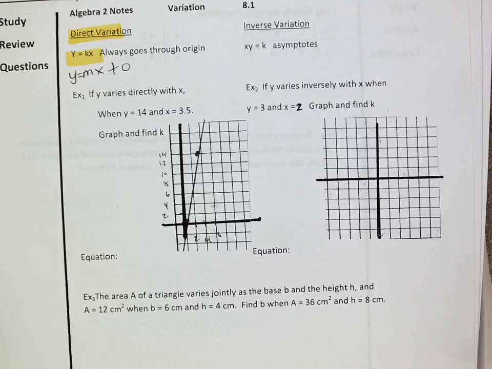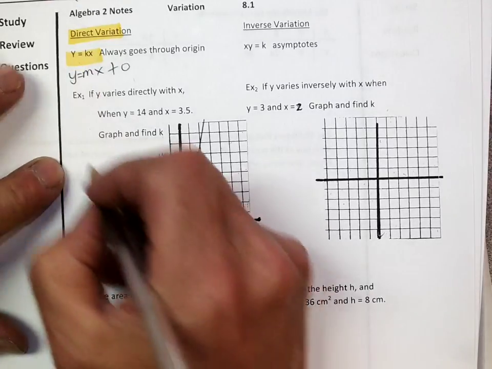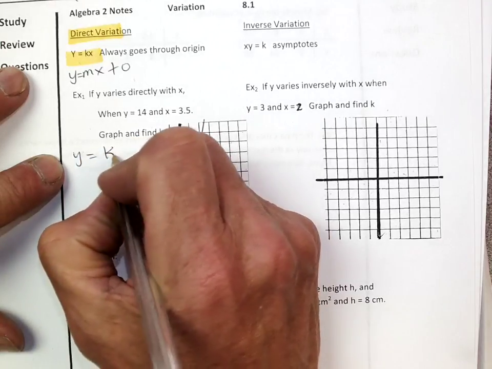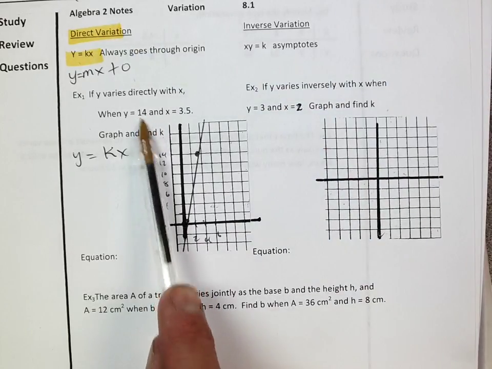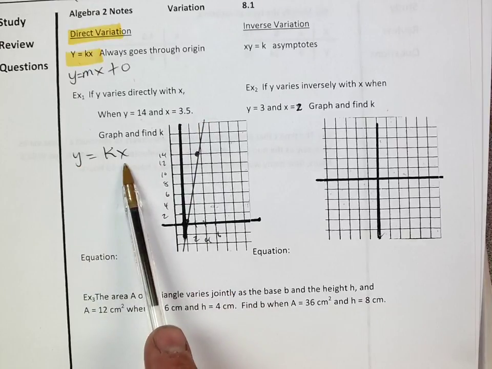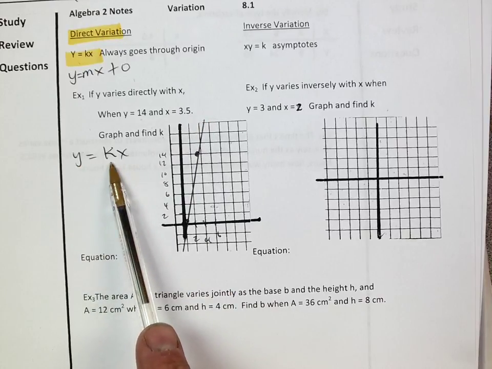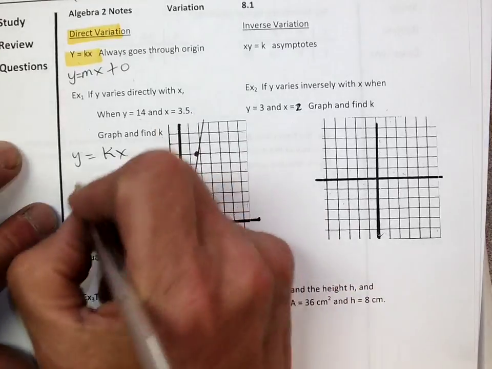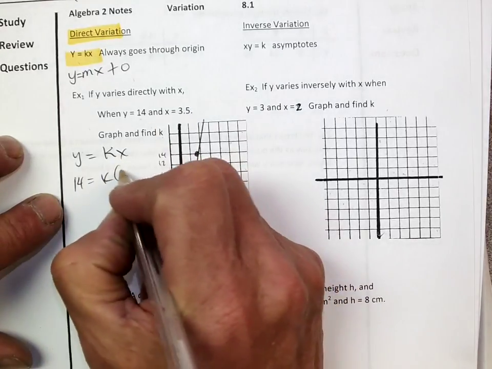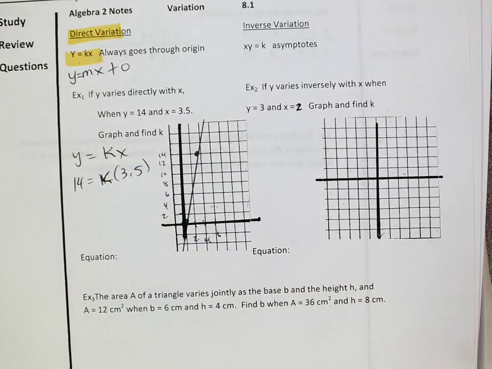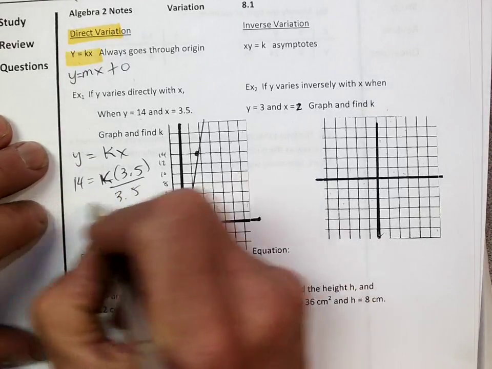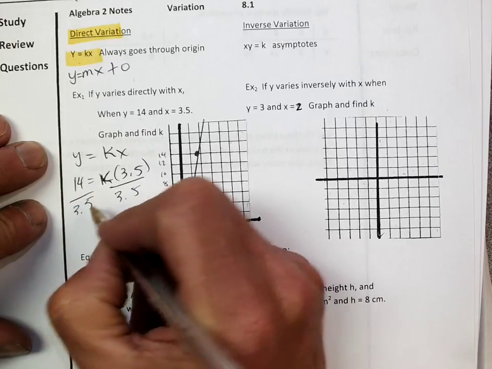Well, we're going to use this little formula, y equals kx, because we said it varies directly. Okay, and if I put 14 in for y and 3.5 in for x, I'll be able to find k, won't I? I could solve for k, couldn't I? What am I going to do to solve for k? Yeah, just divide, right? Anybody have a calculator handy? Because I obviously don't. Did you get 4? Yeah, it'd be 4.